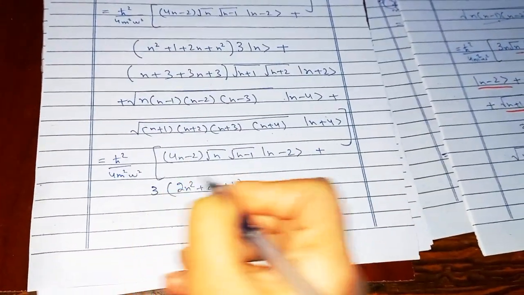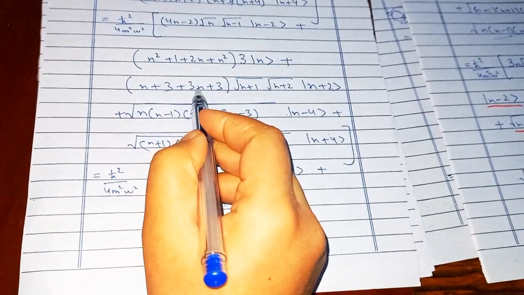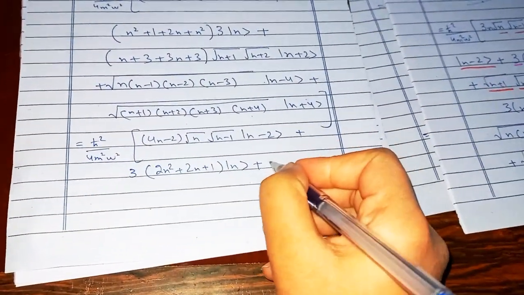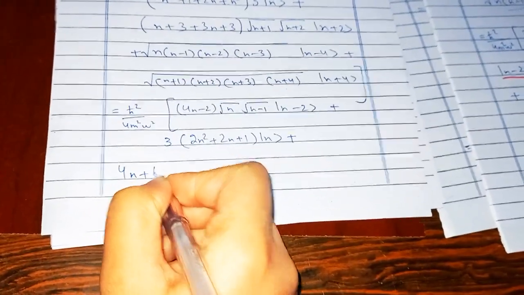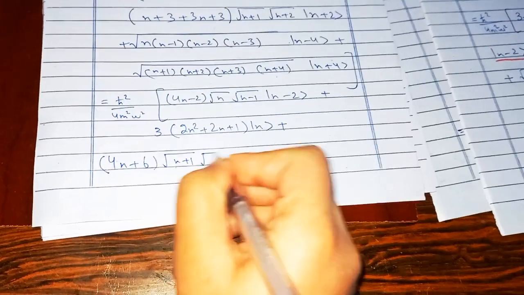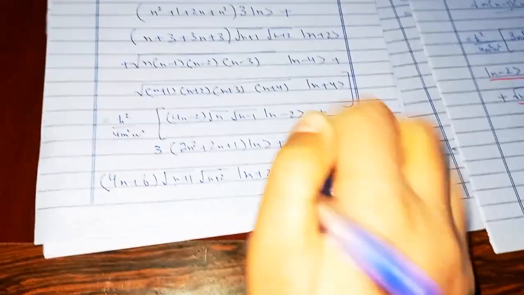We can write 3 here, then ket is n plus then this quantity we have n plus 3n, which is 4n. 3 plus 3 is 6, so 4n plus 6 into under root n plus 1, under root n plus 2, n plus 2, plus these two terms.